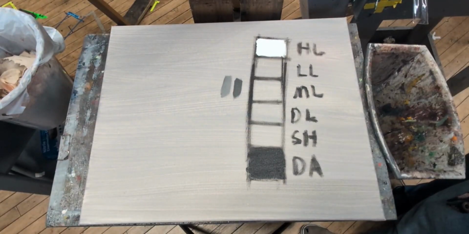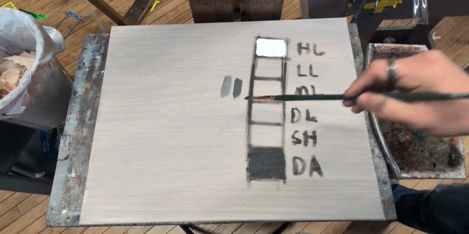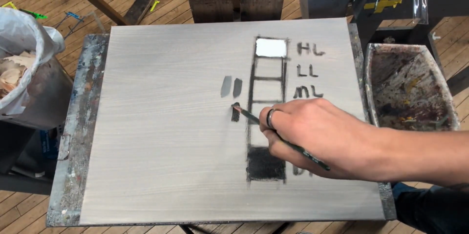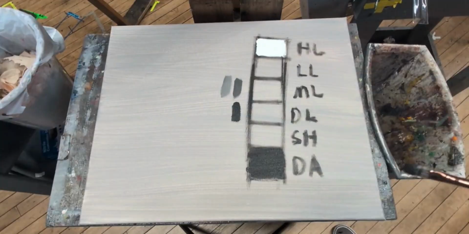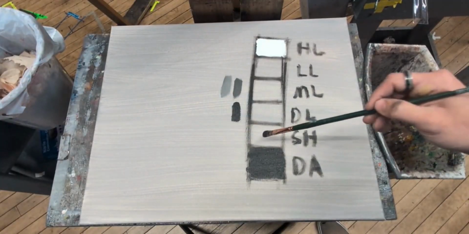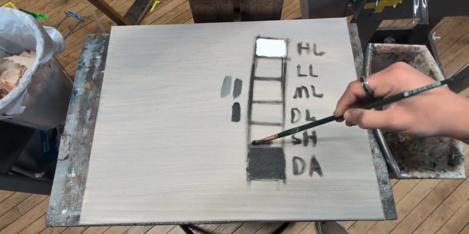So I'm going to dip a little bit back into black, and I'm going to see if I can create something a little bit darker than that dark light that we have there. And I sure as hell made something darker. So here we go. That right there, see, that looks like a shadow value to me. So I'm going to actually put that in here.